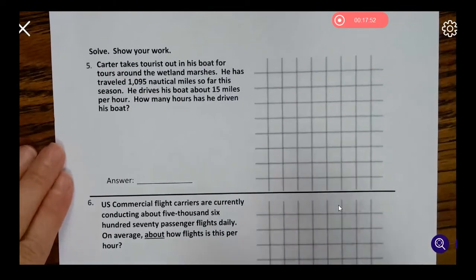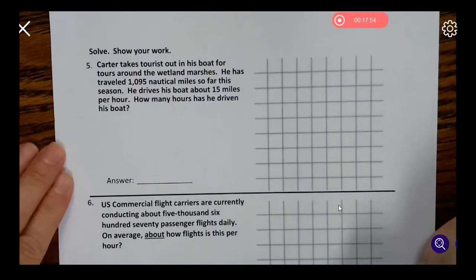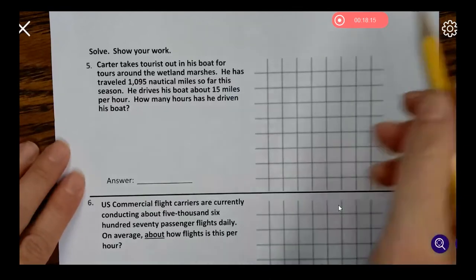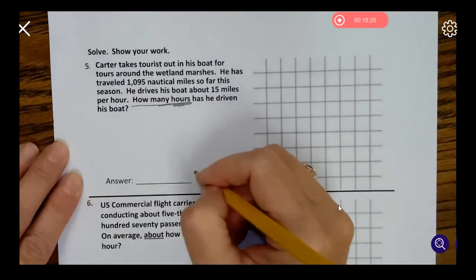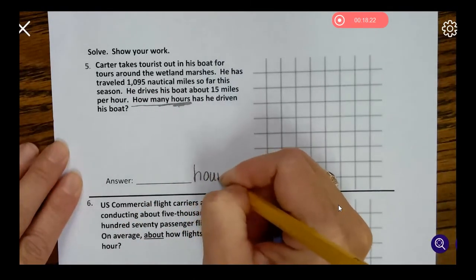Question number 5. Carter takes tourists out in his boat for tours around the wetland marshes. He has traveled 1,095 nautical miles so far this season. He drives his boat about 15 miles per hour. How many hours has he driven his boat? So we're going to write that down, hours.